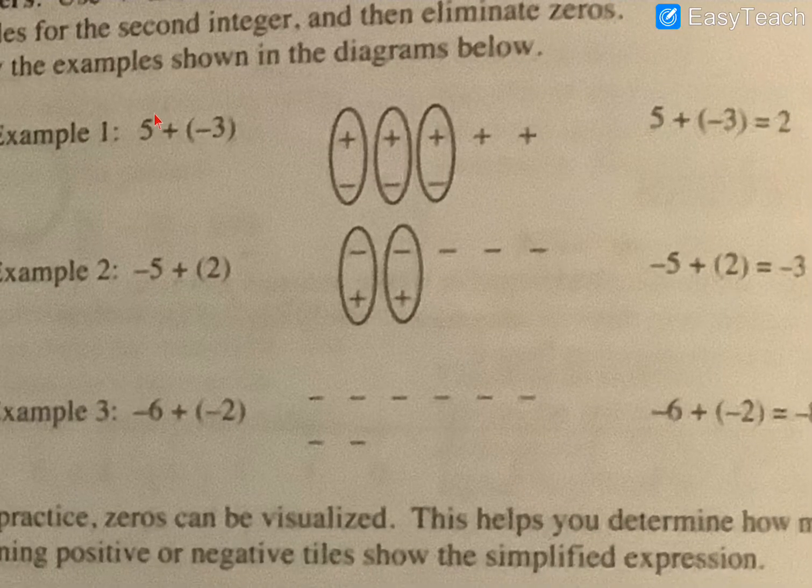So remember, I get out 5 positives because that's the first number. So here's 5 positives. I get out 3 negatives down here. And then we want to go ahead and circle the 0 pairs. So 0 pairs when you have 1 positive and 1 negative, because that equals 0. Okay, so 0 pair, 0 pair, 0 pair. We're left with just 2 positives, so our answer is 2.